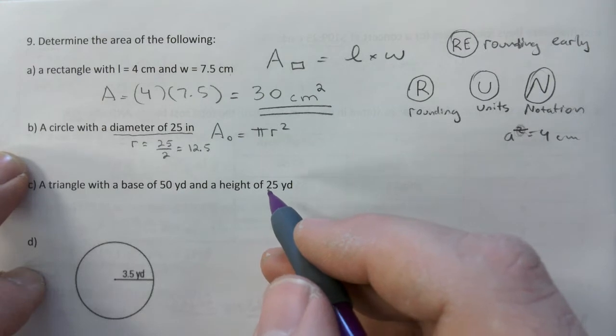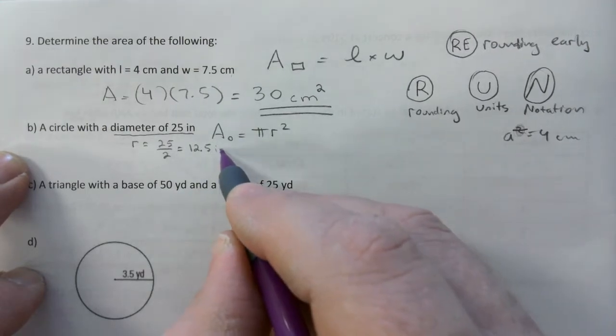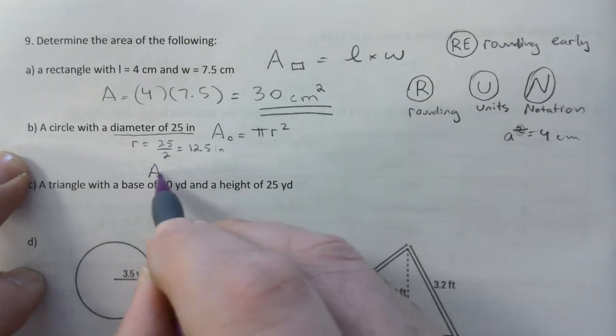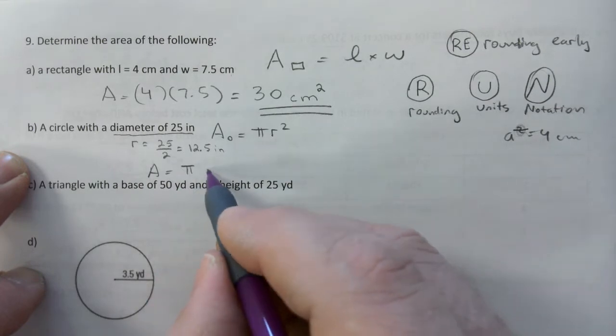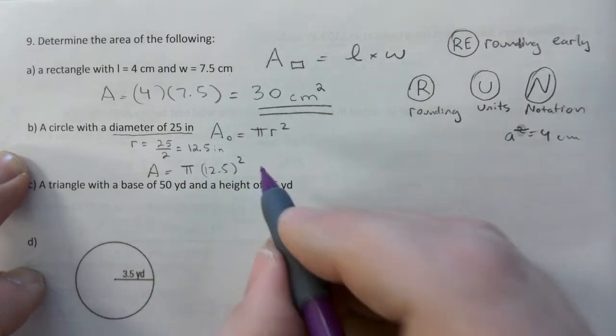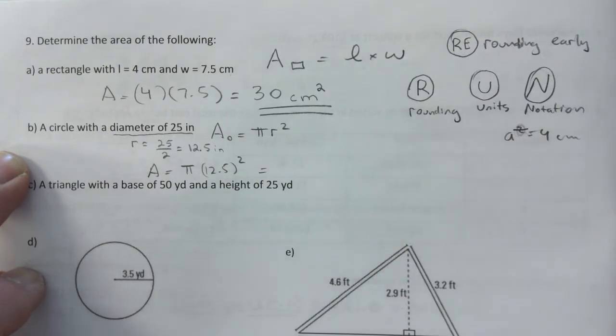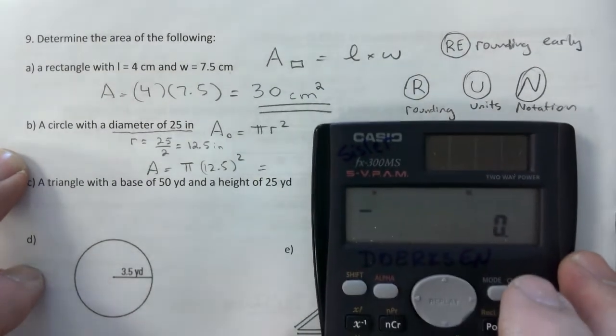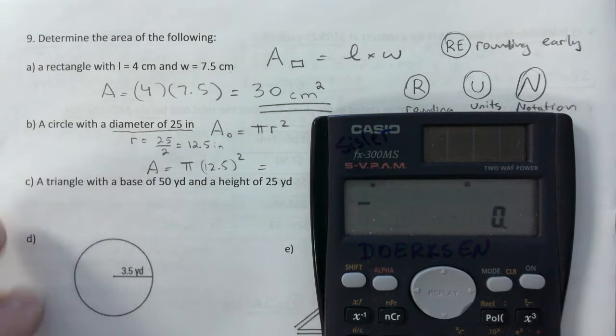Okay, we need the radius in order to calculate the area. So area would be pi times 12.5 squared. And let me show you here. I don't want you to use 3.14 when it comes to pi, because you're actually rounding too soon.